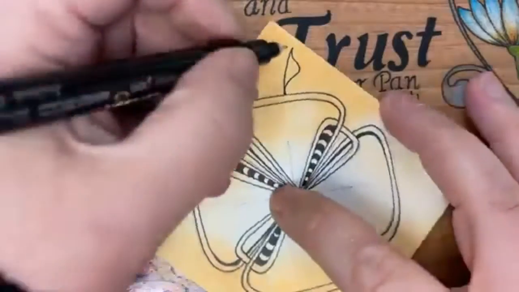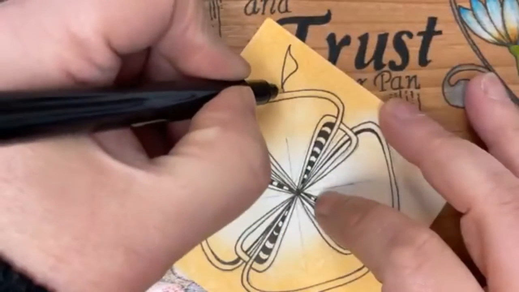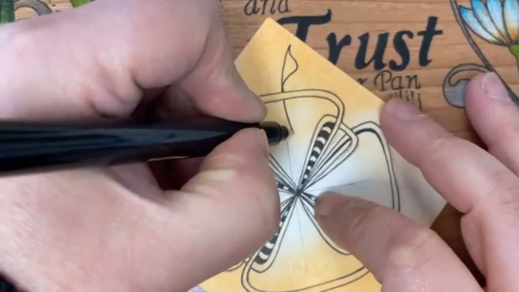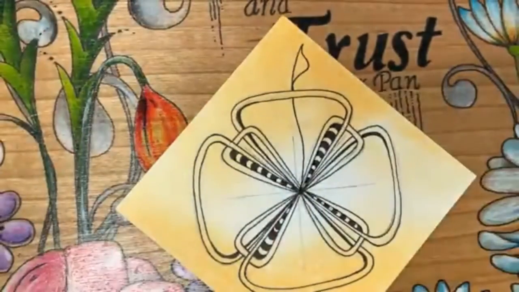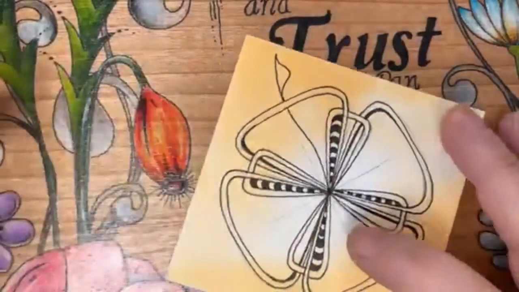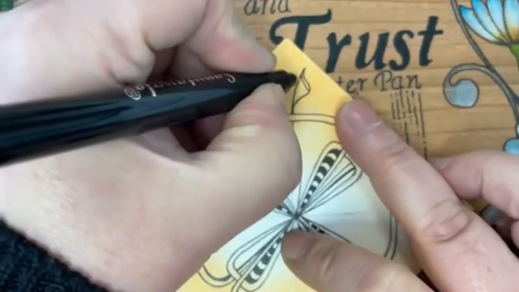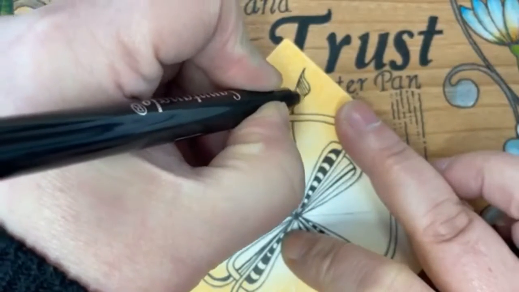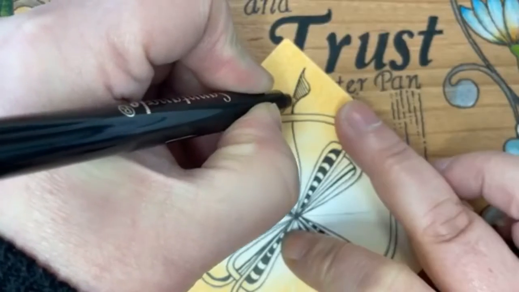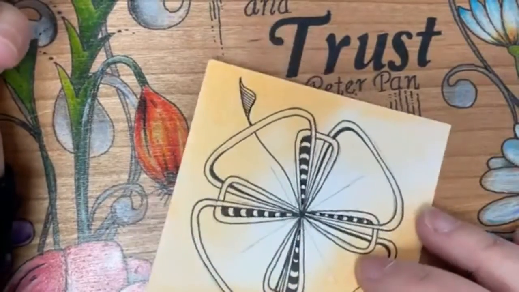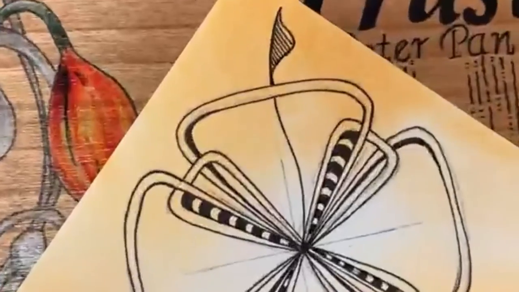Okay. And then I'm going to take this line in and join it to the middle. See, it's got a slight curve in it. Yours might not have. And then I'm going to put little lines in that bit.